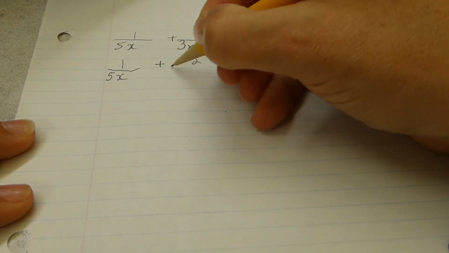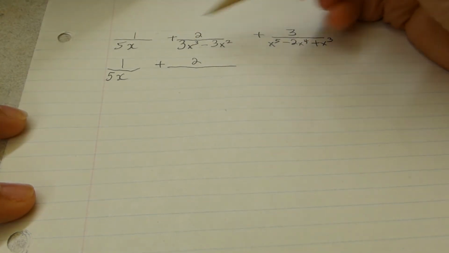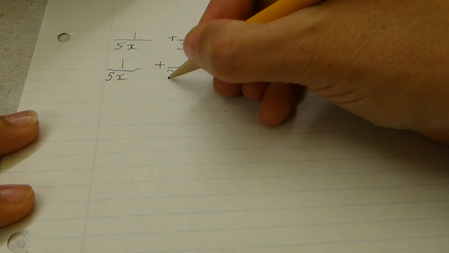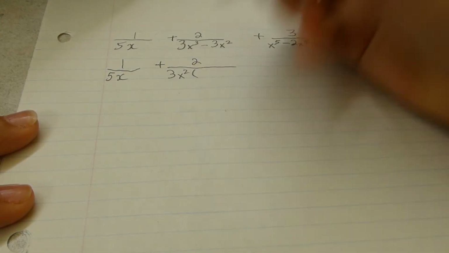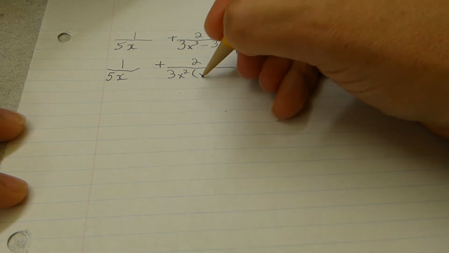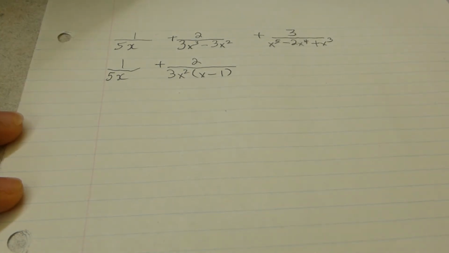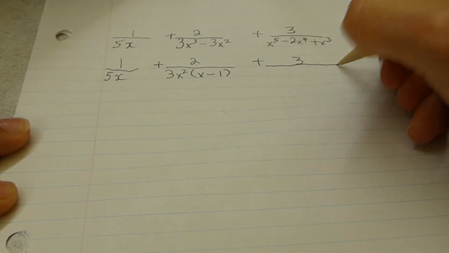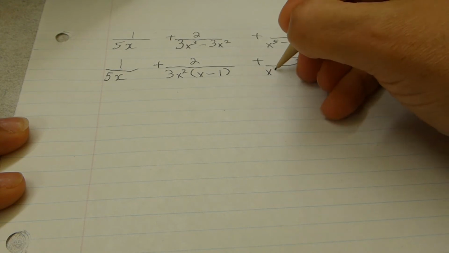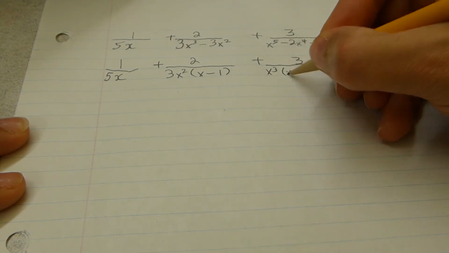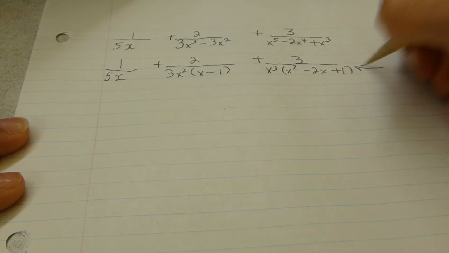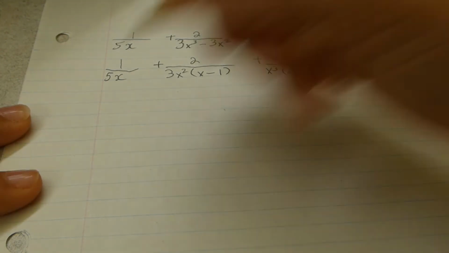In the second fraction, we have a common 3, and we also have an x squared that we can take out of each term. So we'll take the common factor out first, and we will be left with x minus 1. In the next fraction, there is a common factor of x cubed, so I'll take that out. But then I notice here that that's a trinomial that can be factored as well. So I'm just going to rewrite the first two fractions.